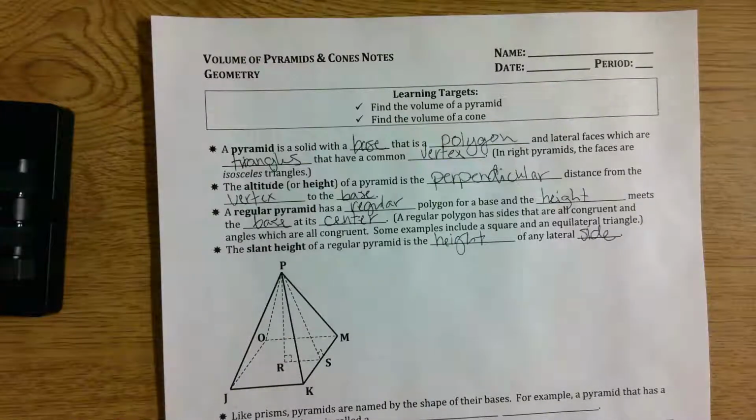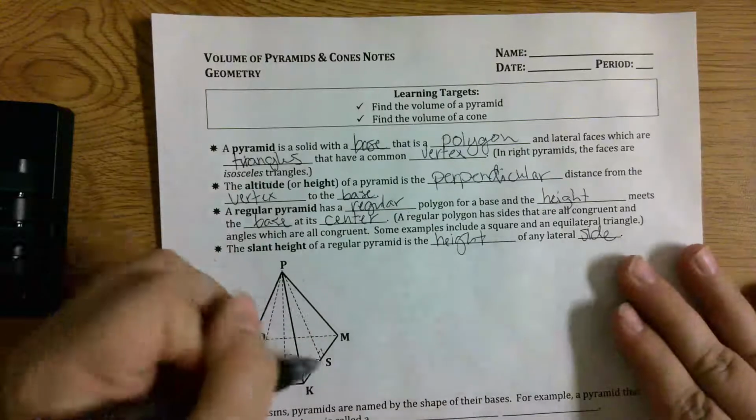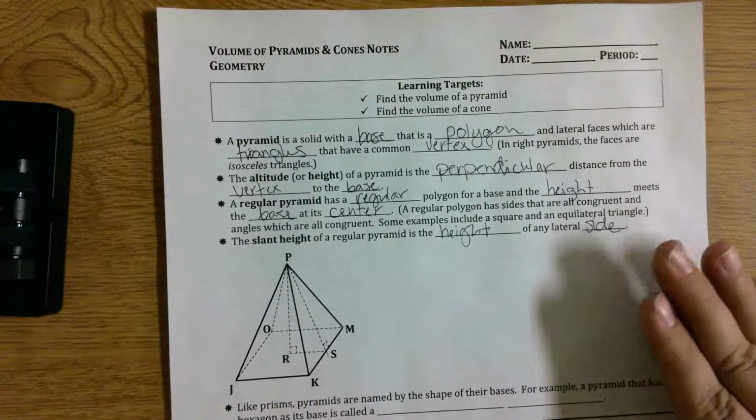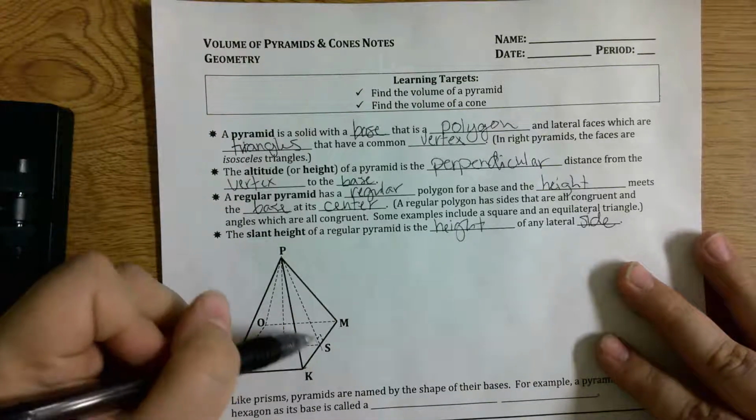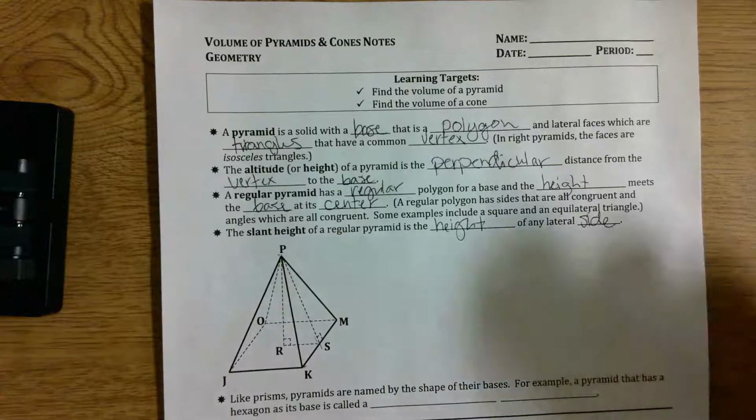So we talked about slant height a lot during our last video because that was what measured the height of the base of this triangle to the vertex.